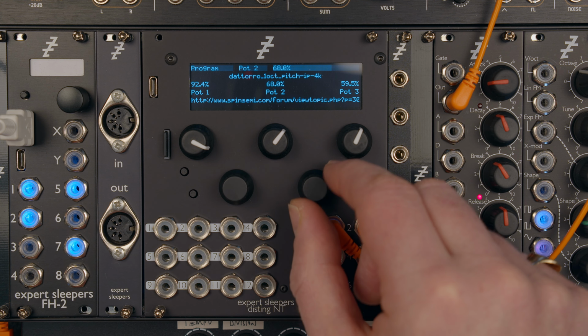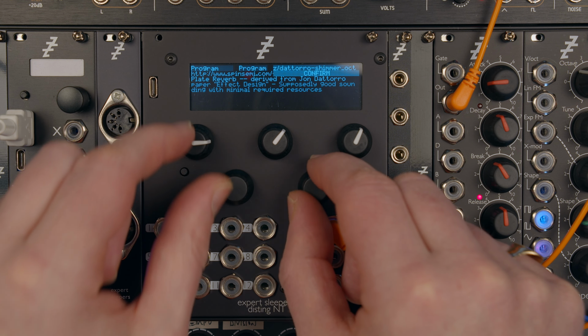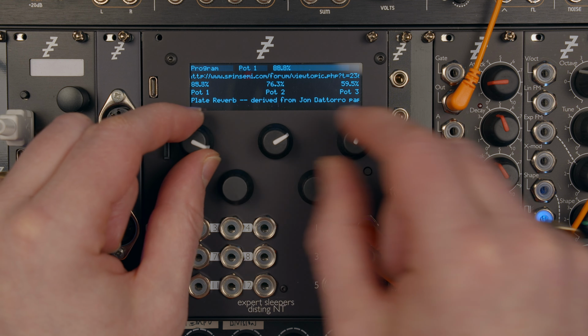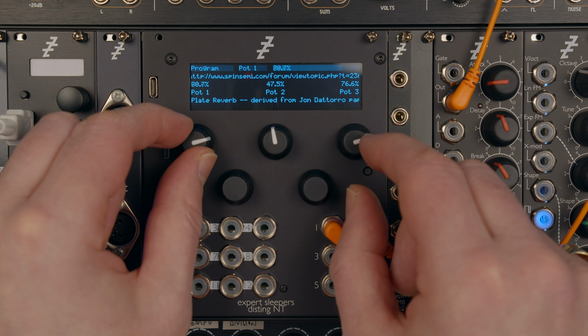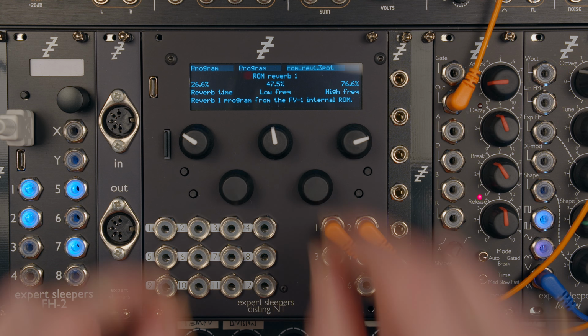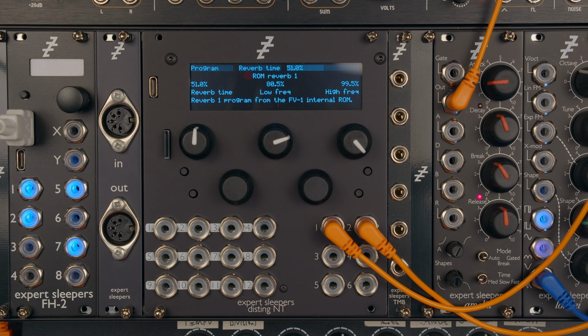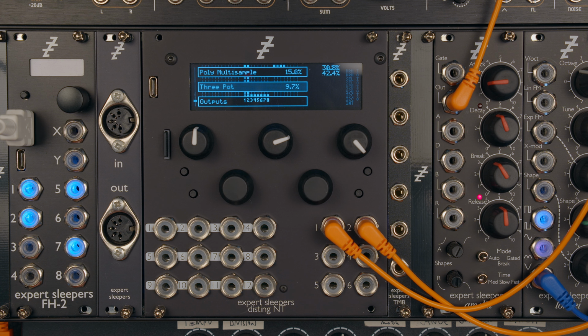Who knows what that's doing? Some of these reverbs are rather lovely though. Anyway, so that's the 3-pot algorithm on the disting NT. Your source for unlimited DSP goodness.